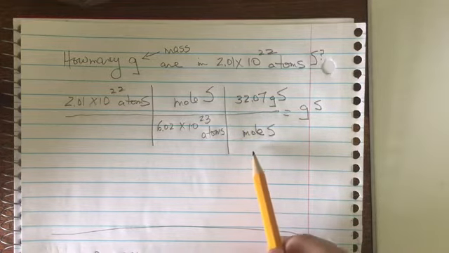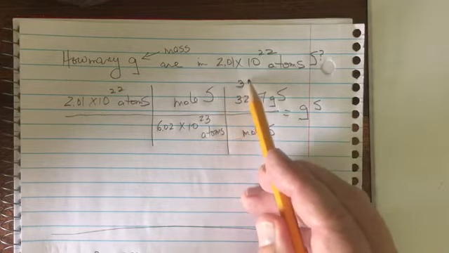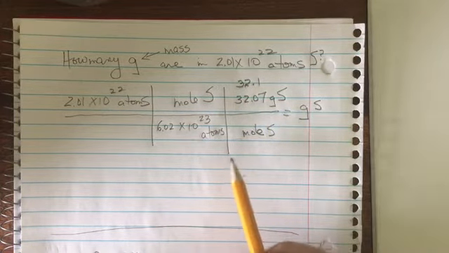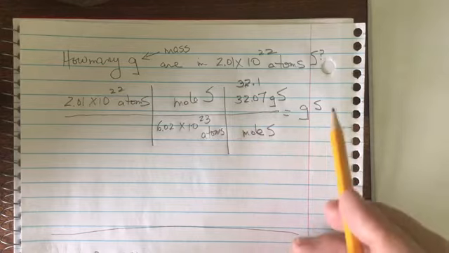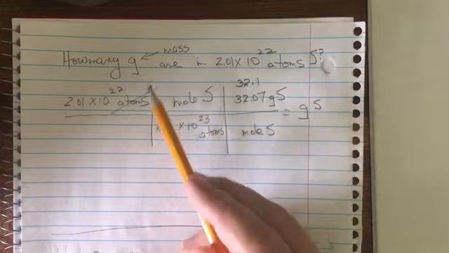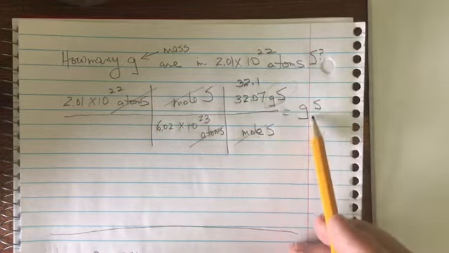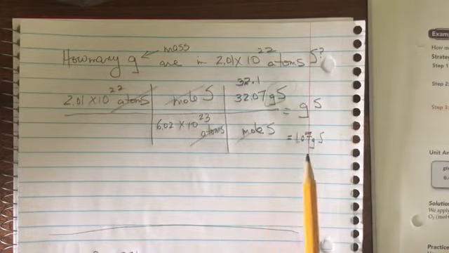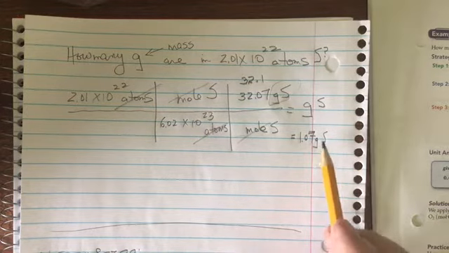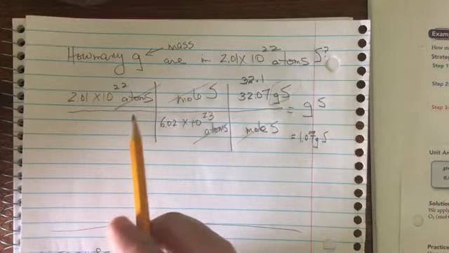Now, you might look at a different periodic table that has fewer significant figures. You might see one that says 32.1. Either of those numbers is fine. You can do that to determine the mass of sulfur in grams. So see how your units cancel appropriately, atoms and moles, so that all the units that are left are what you get in the answer. And the answer is 1.07 grams of sulfur. That's what you get if you start with 2.01 times 10 to the 22 atoms of sulfur.